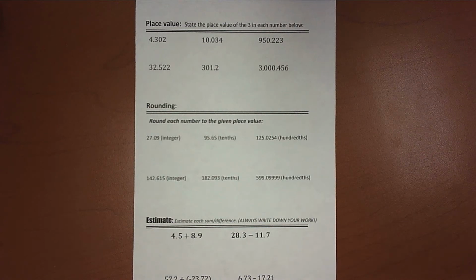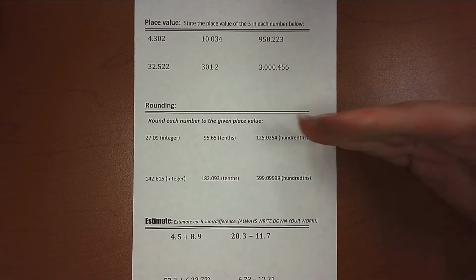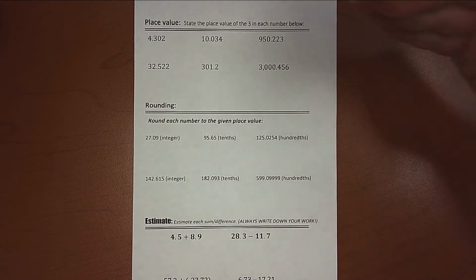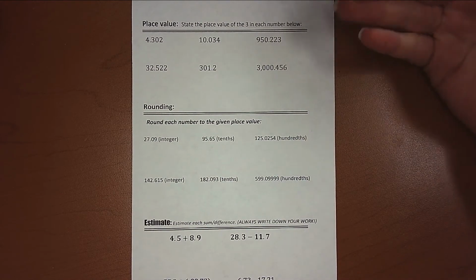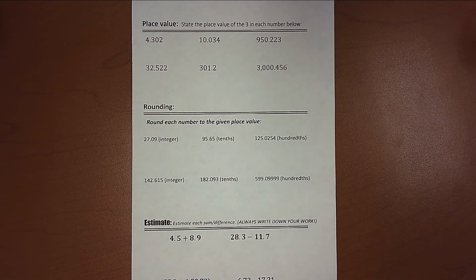In today's lesson, we're going to work on place value, rounding, and estimating. So in order to round, we actually have to know what our place values are, because when it tells us to round to a certain place value, we need to make sure that we know them.